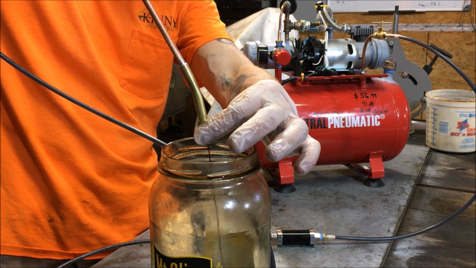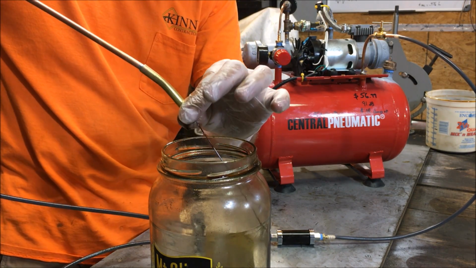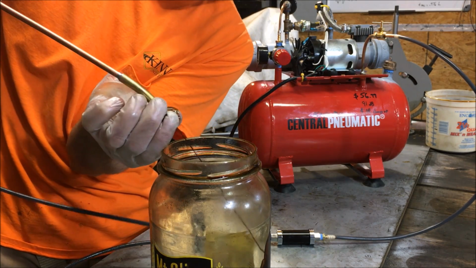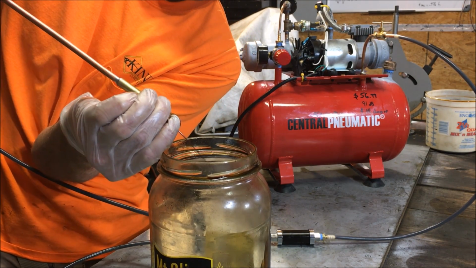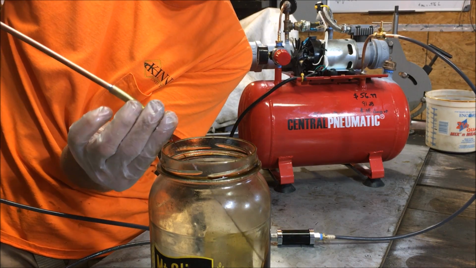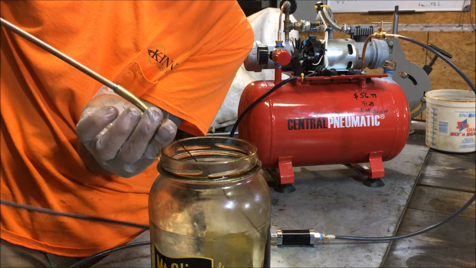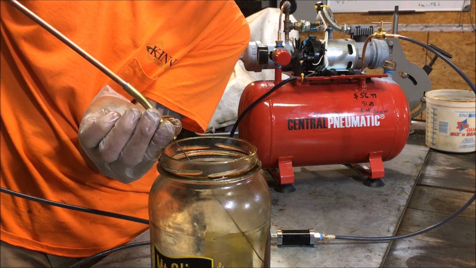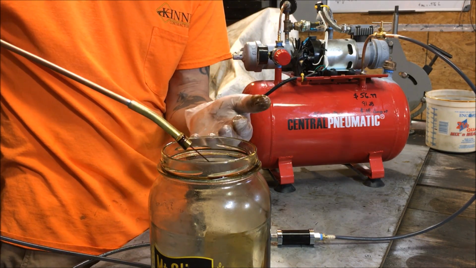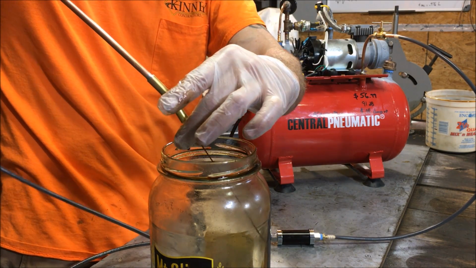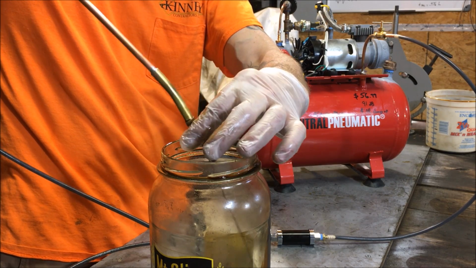This thing might not atomize oil at all. This is just a test. Yeah, it's not acting like it wants to. I'm getting no atomization whatsoever, which is to be expected.